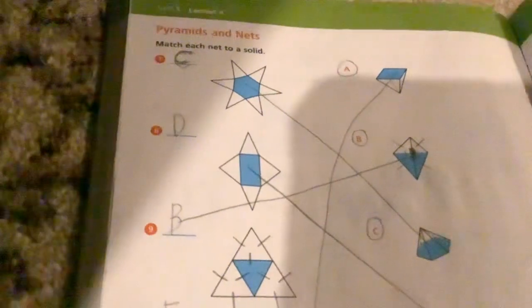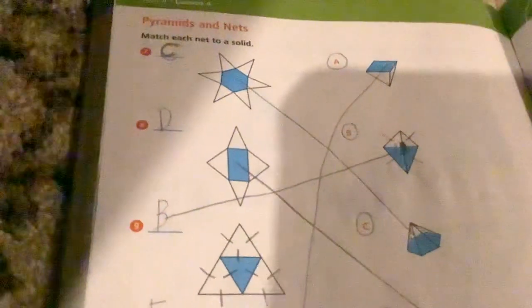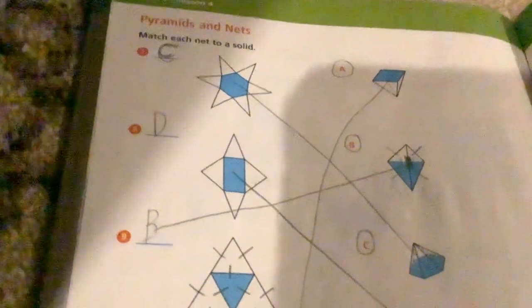Yes. Every time you name any net of a 3D shape, the name will always end in net. Like octagonal pyramid net, it ends in net. So rectangular prism net, square prism net, cube net. See? When you name nets, the name will end in net. The name of the net contains the name of the 3D shape that is formed by the net, and then the word net immediately after it. So this is a hexagonal pyramid net, and this is a hexagonal pyramid.